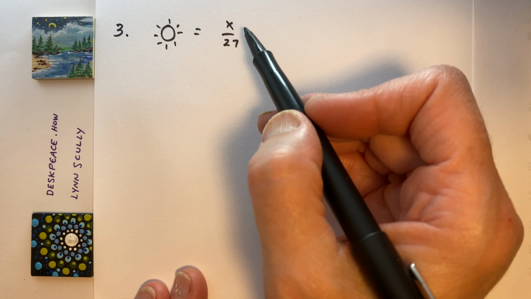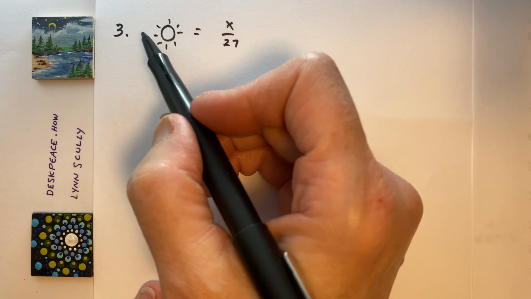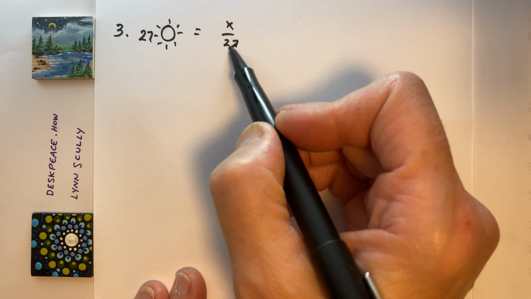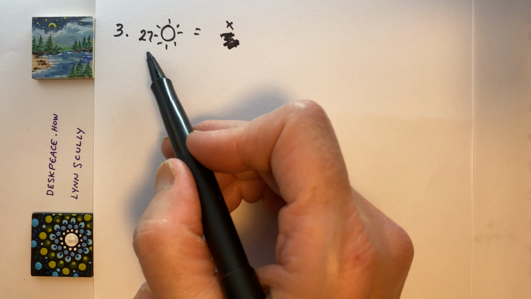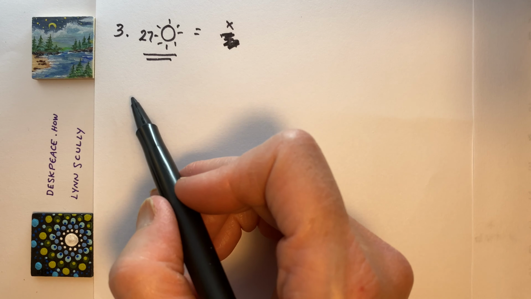Number 3, sunshine equals x over 27. I want to get the x alone. 27 is attached by division. Move it by multiplication to the other side of the equal sign. And I'm done. X equals 27 sunshines.